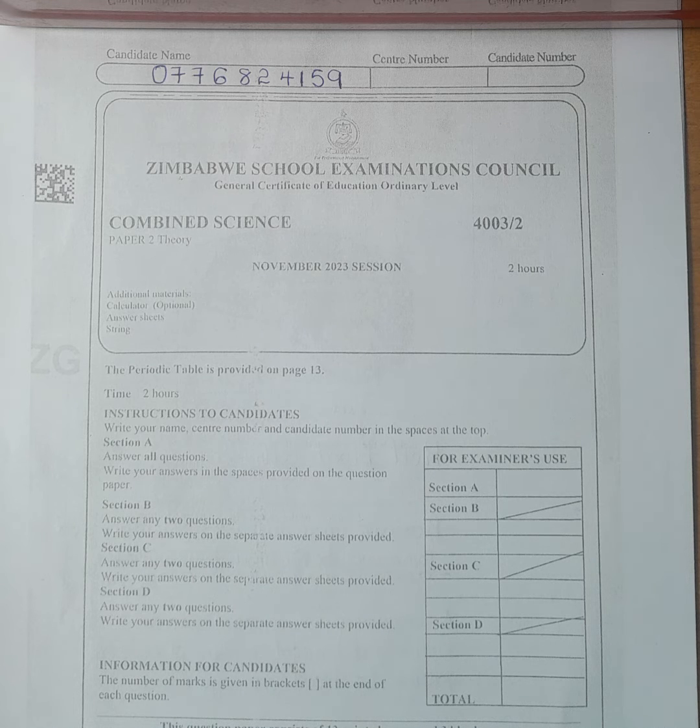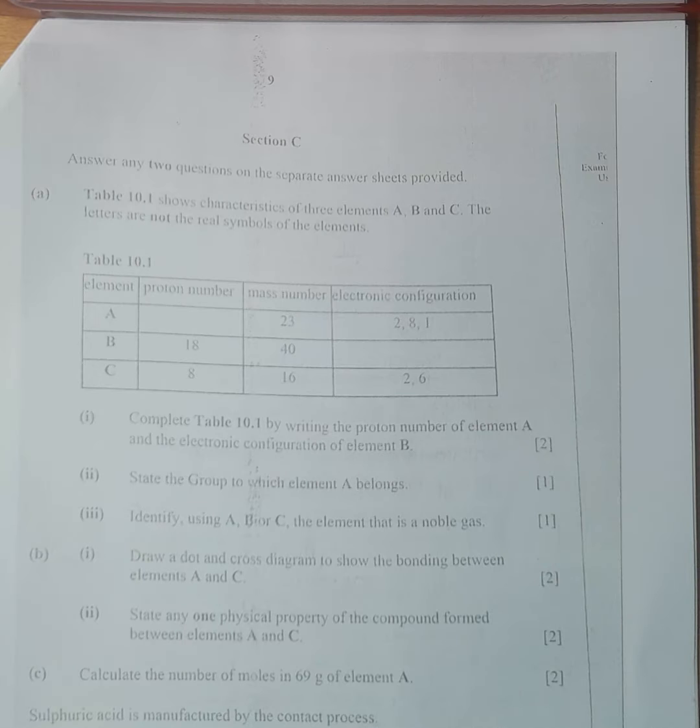We are going to revise section C of Combined Science paper 2 that was written in November 2023. In the final exam, candidates are required to answer two questions on the separate answer sheet provided. But here we are going to answer all the questions since we are doing our revision.